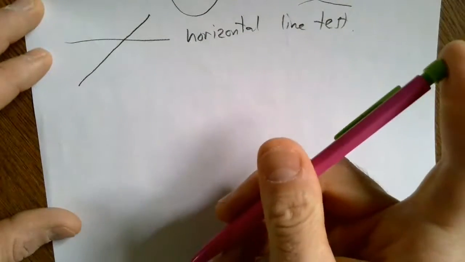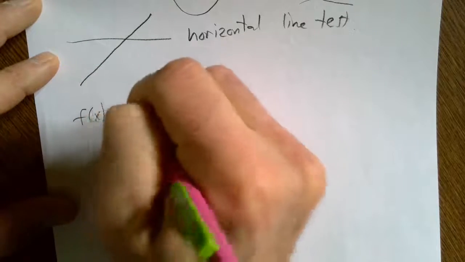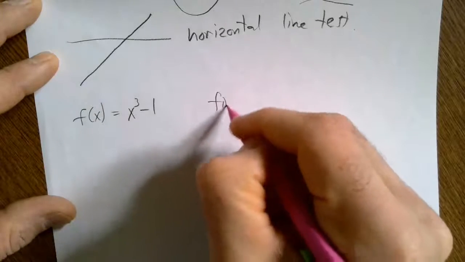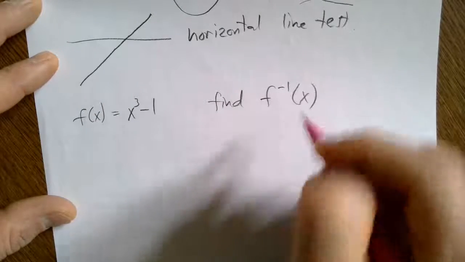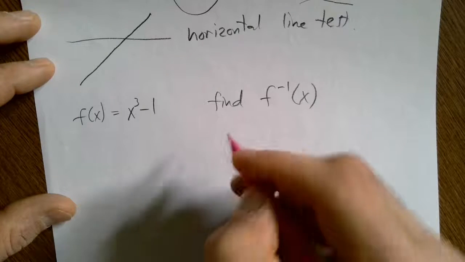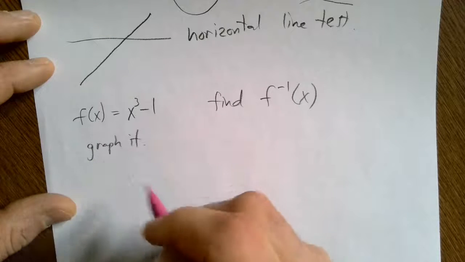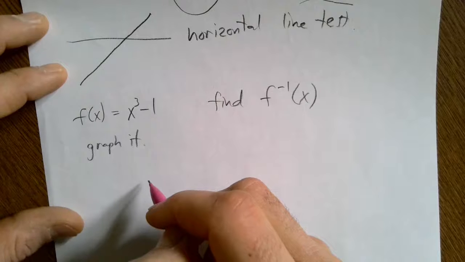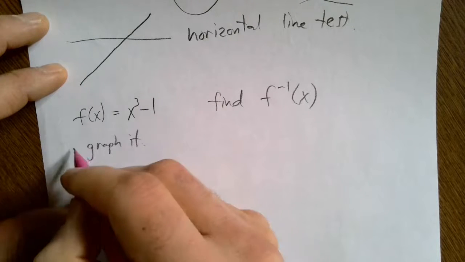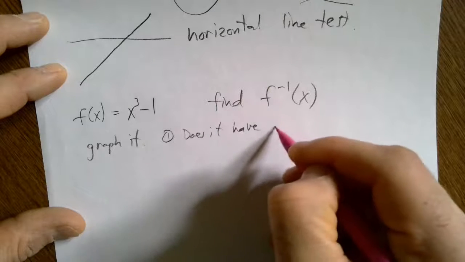Okay, the only other thing we have left in this lesson is figuring out how to find the inverse of a function. So suppose I say f of x is equal to x cubed minus 1, and then I say find inverse, f inverse. Well, the first thing is ask the question. You can go ahead and graph it. Graph it using your computer or your phone, and then look at it. Does it pass the horizontal line test? Does it have an inverse?